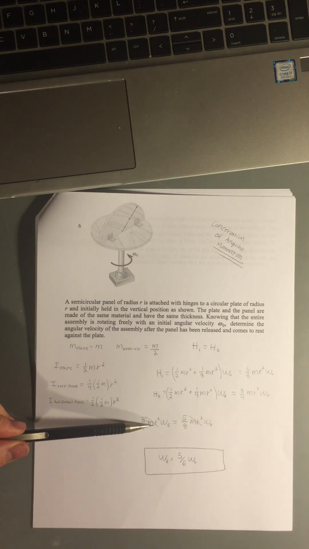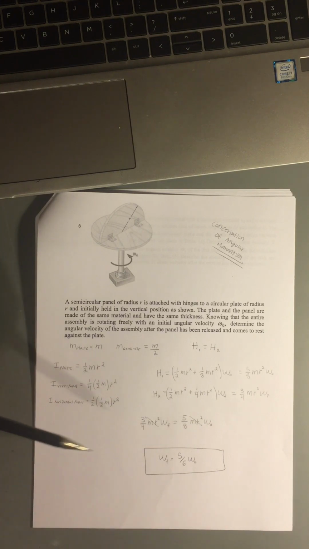Looking at this, the mass and radius terms cancel on both sides of our equation, and solving for omega final, we can find out that our final angular velocity is 5/6 of omega naught, whatever that term is. And so that is the answer we were looking for, problem number 6.